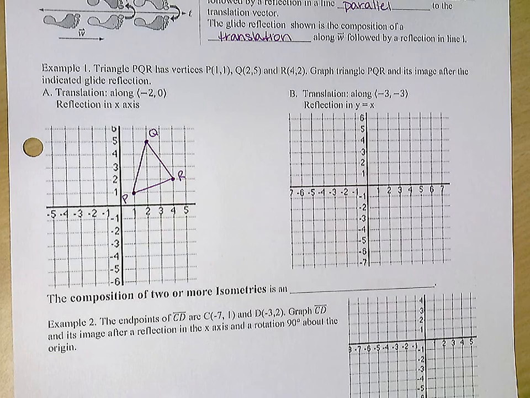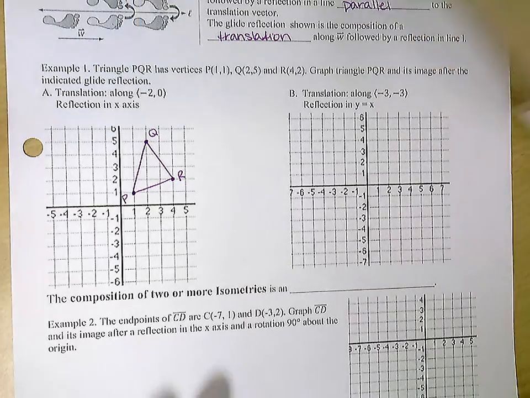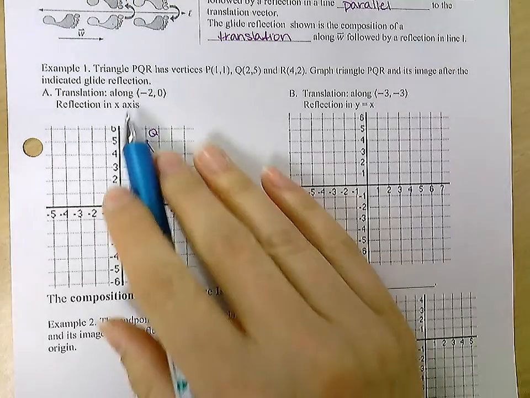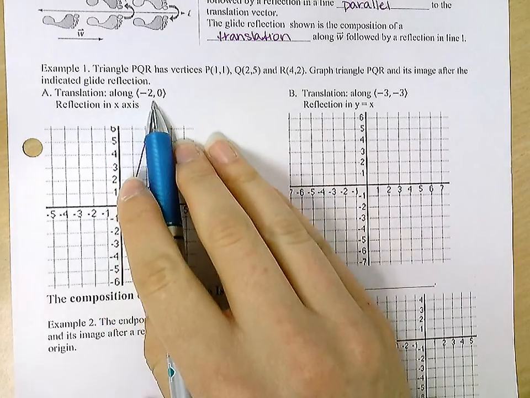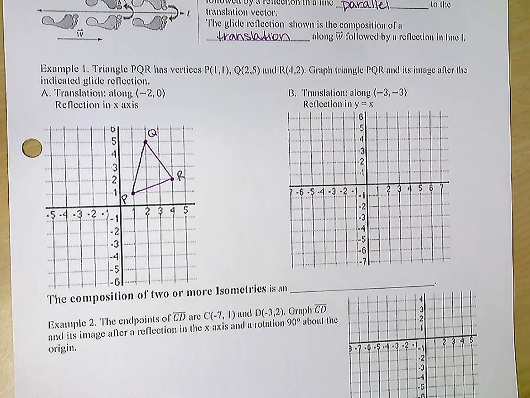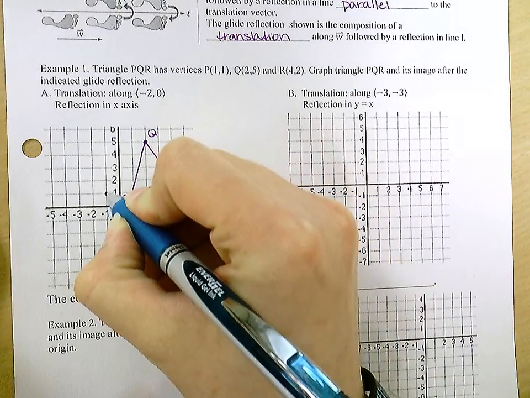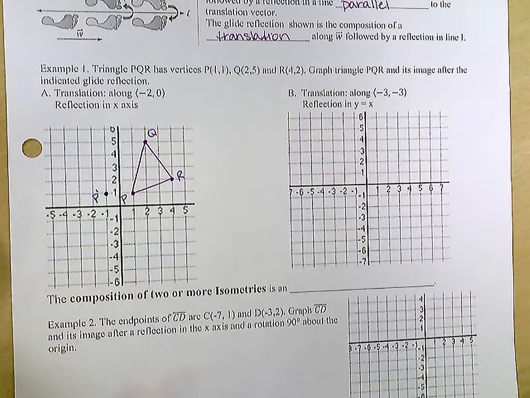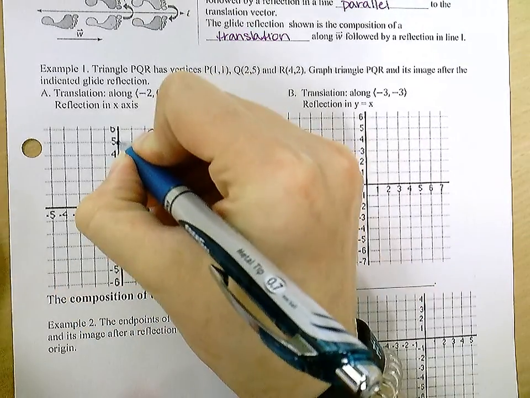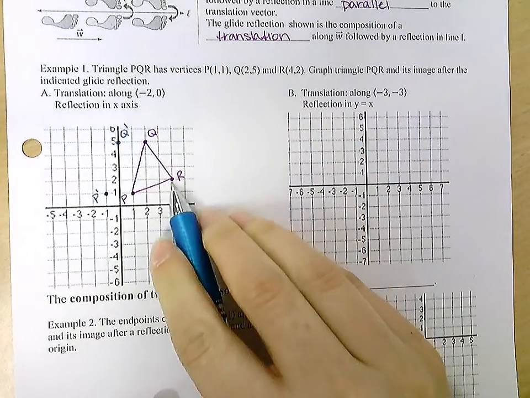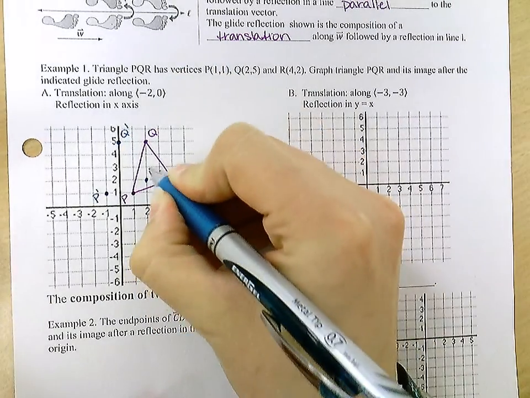Now I have to do this in the order indicated here. So I want to do this translation first since it was labeled first. Okay, so my translation vector is -2, 0, meaning how am I going to move? We're going to move 2 to which direction? Left. Okay, so we're going to move each of our points 2 units to the left. So point P, 2 units to the left to get P prime. Q, 2 units to the left to get Q prime. And R, 2 units to get R prime.